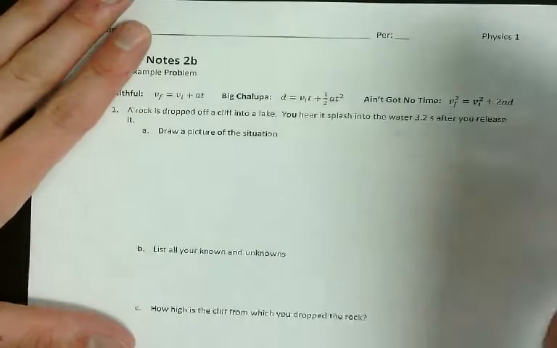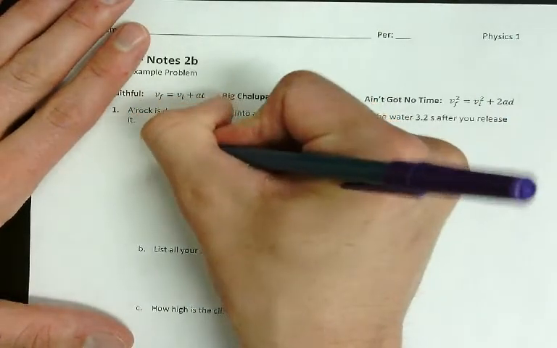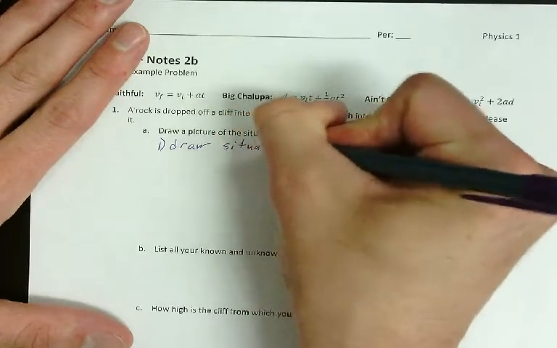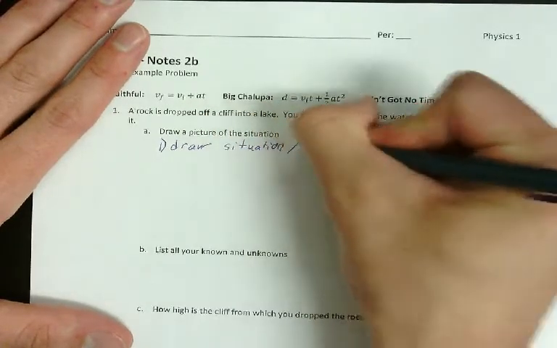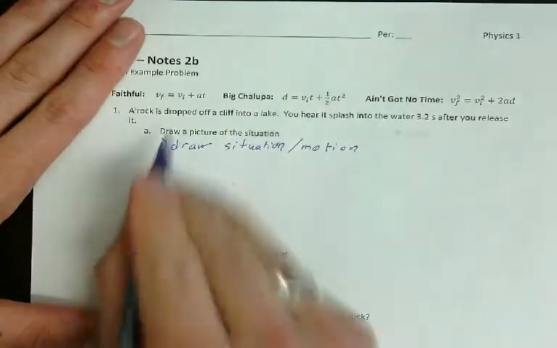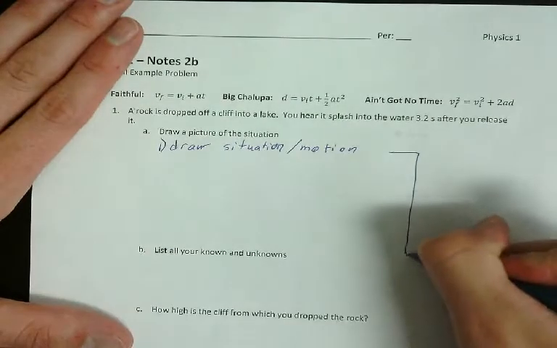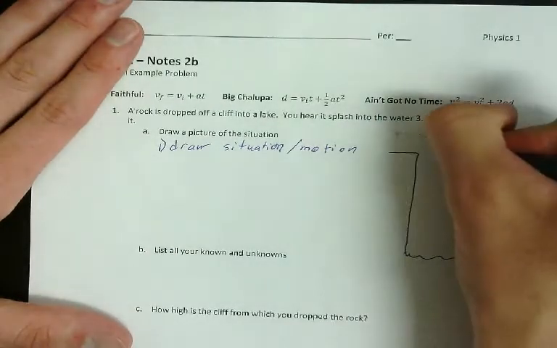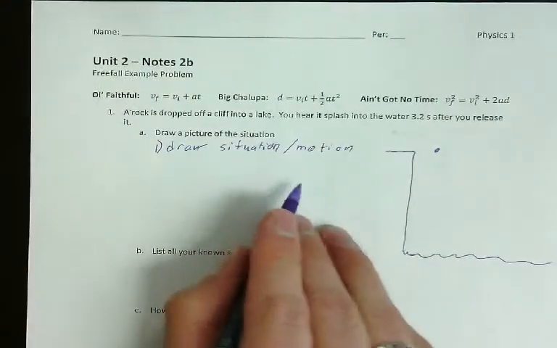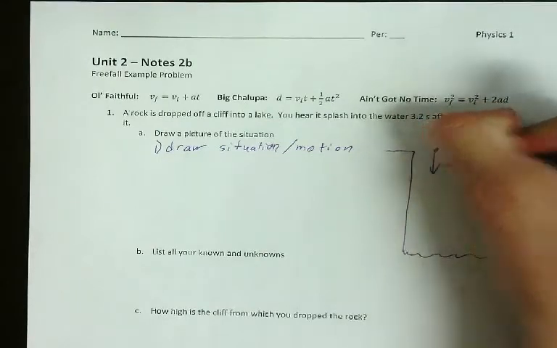So, first thing you need to do when you have a diagram is you need to draw the situation. Draw the motion. So draw the object and what the object is doing. A rock dropped off a cliff into a lake. And I mentioned to draw the motion. Well, what's the rock going to do? It's going to fall. There you go.